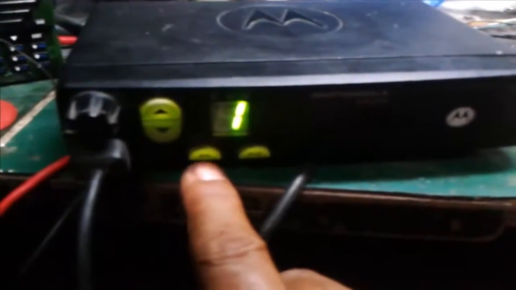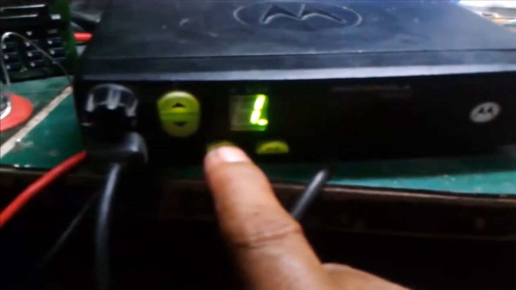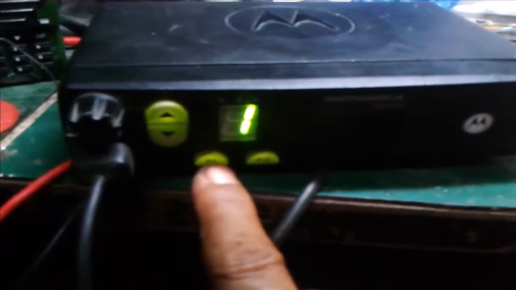So we'll try to switch it on the high power. That is high power. This is low power. High, low. So this is on the high power and this is the low power.